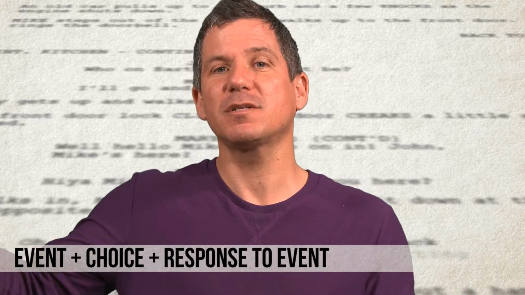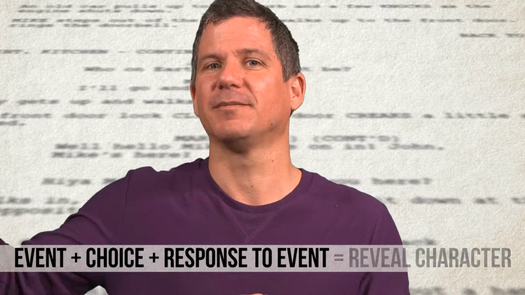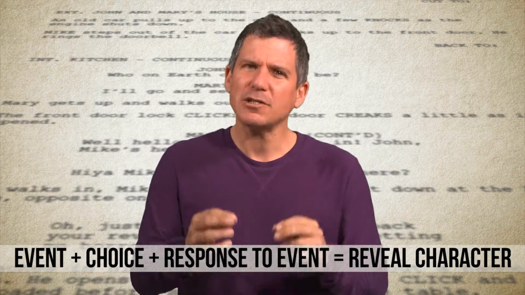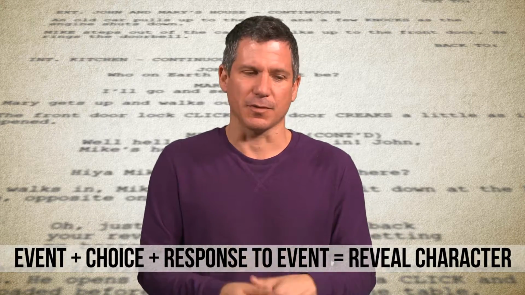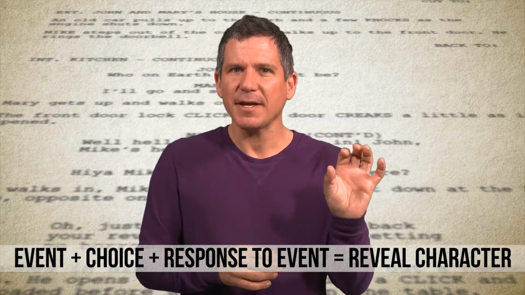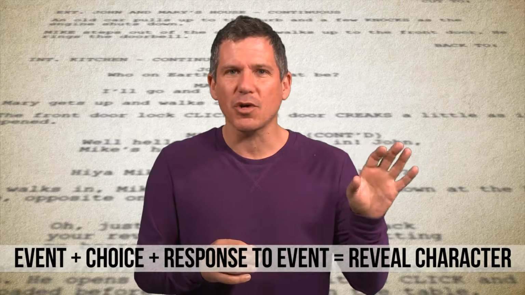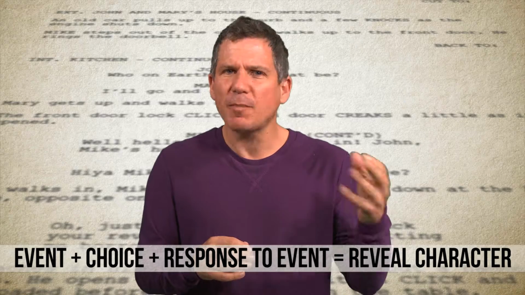It's a very simple equation, and it is this: event plus choice plus response to event equals reveal character. So let's look very closely at this character equation. Event just means something happens. It can be anything. A telephone ringing, a door knocking, someone tripping over something, that's an event.